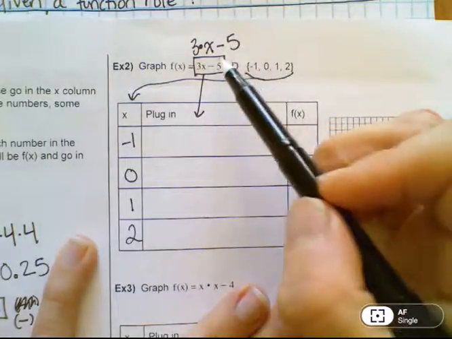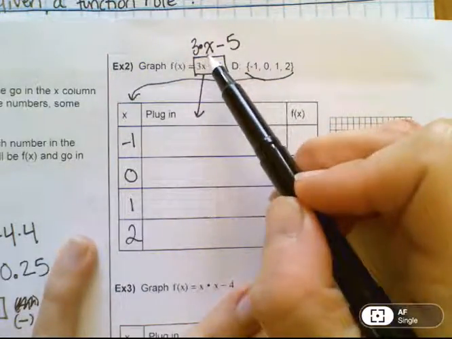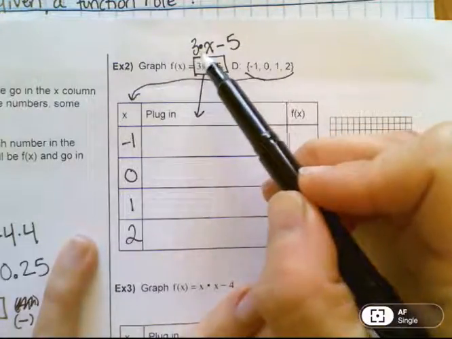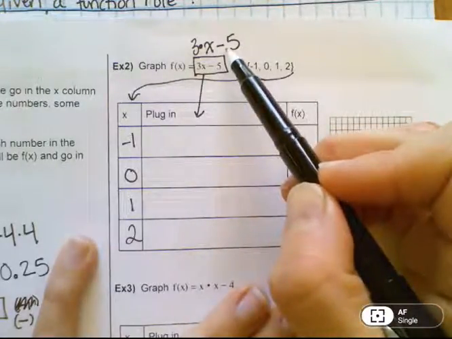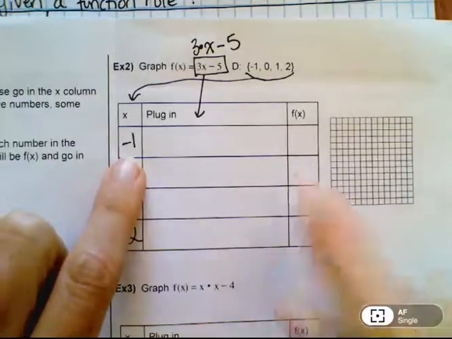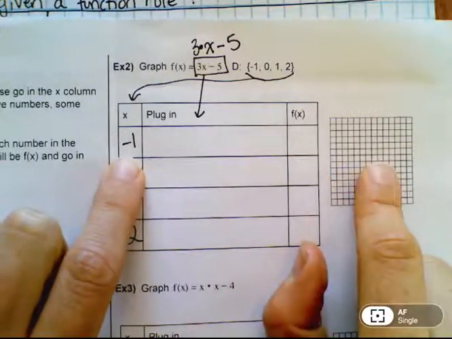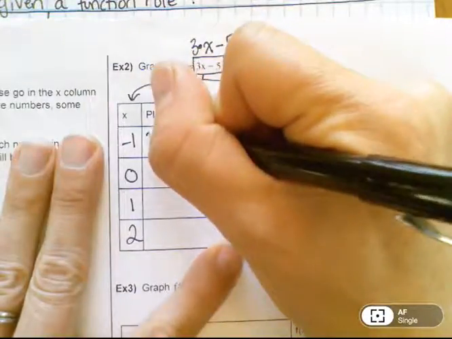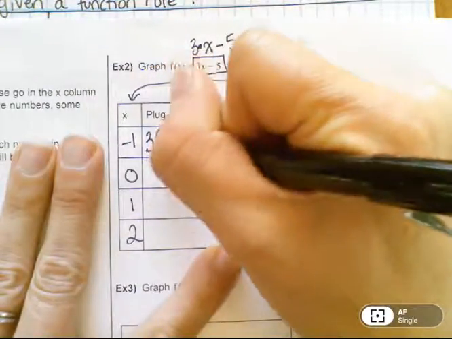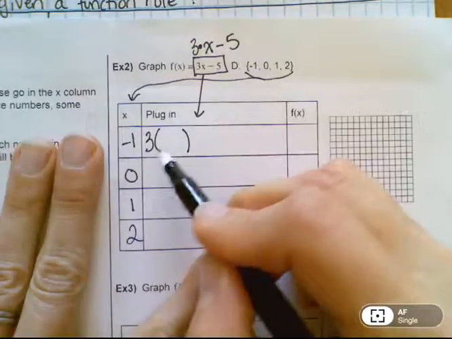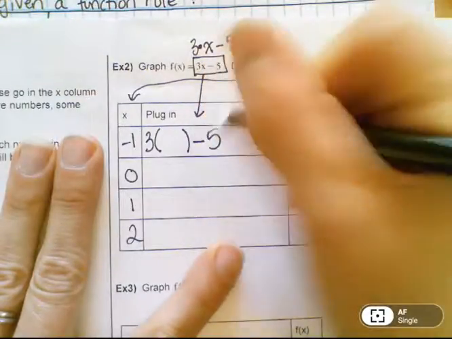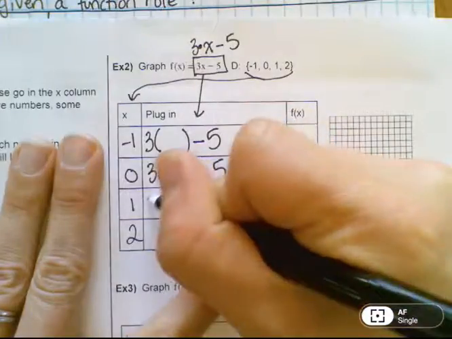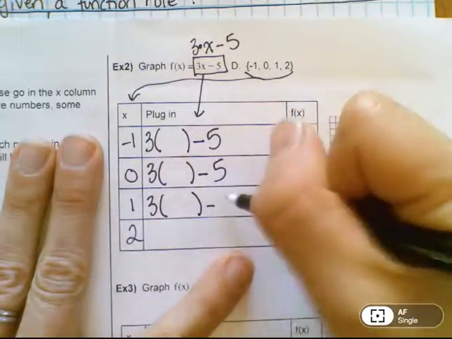And so what we're going to be doing is 3 times our input minus 5. And we're going to do that 4 different times. 3 times our input, take away 5. That's going to give us an output. And once we have an input-output pair, we can graph it, okay? So the way I want you to set this up is I'm going to use parentheses for the multiplication. 3 times our input, take away 5. 3 times our input, take away 5. Remember, I said we were going to do this 4 times.